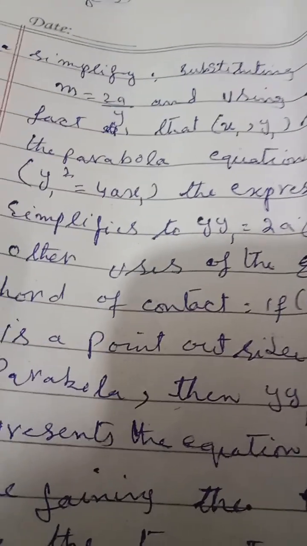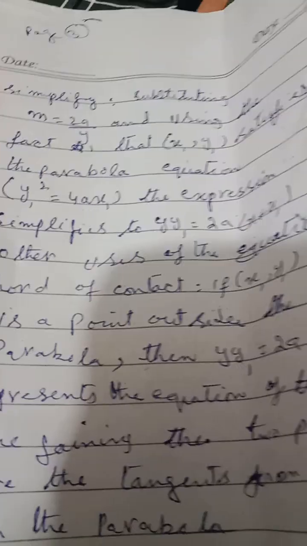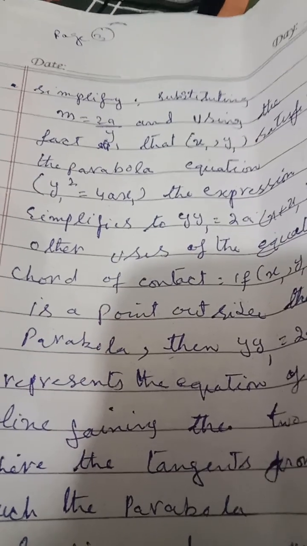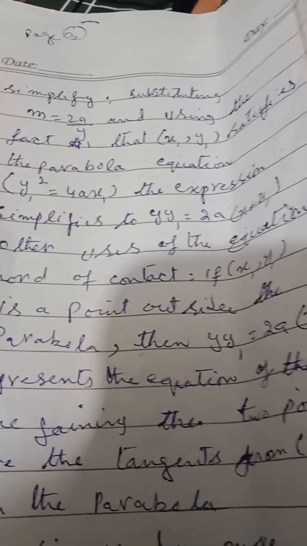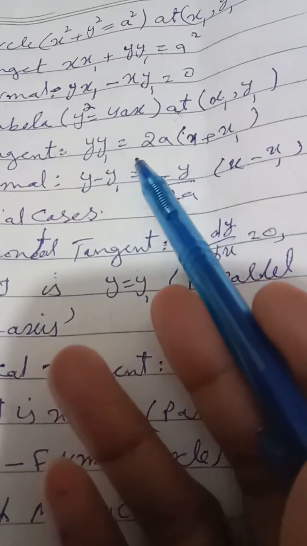In the given equation, simplify by substituting m is equal to 2a upon y1 and using the fact that x1, y1 satisfies the parabola equation, y1 whole square is equal to 4ax1. The expression simplifies to y1 y is equal to 2a into x plus x1. We are proving this condition of tangent.